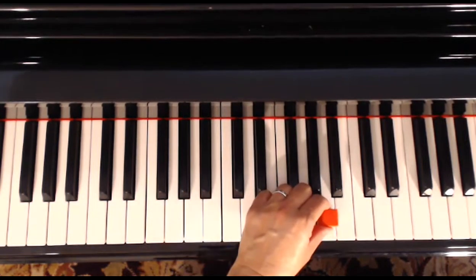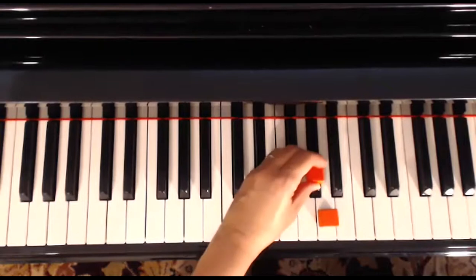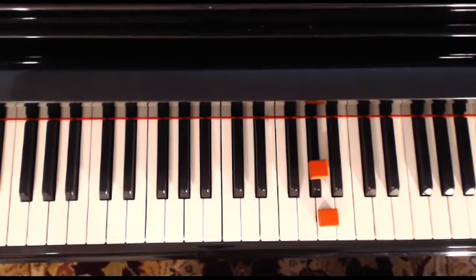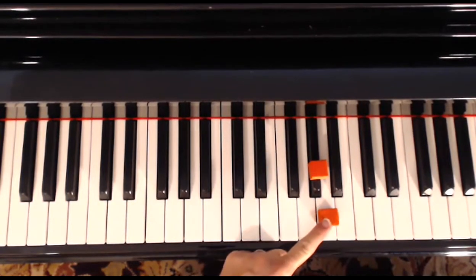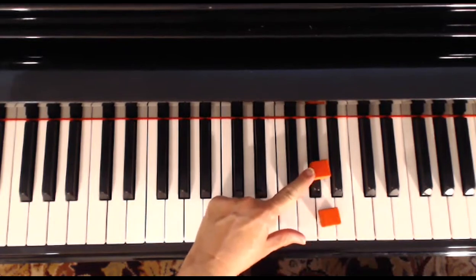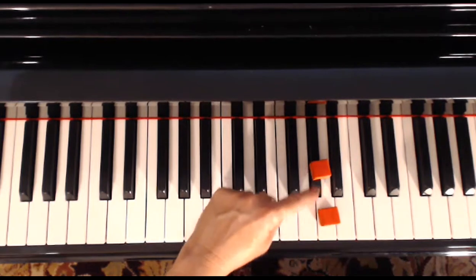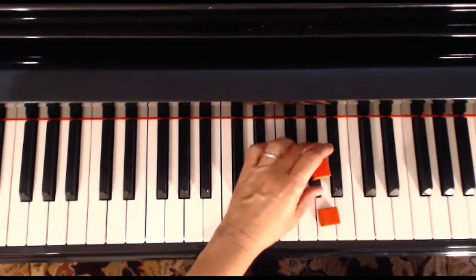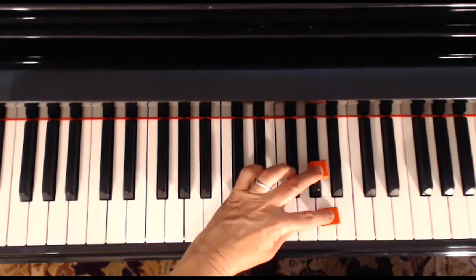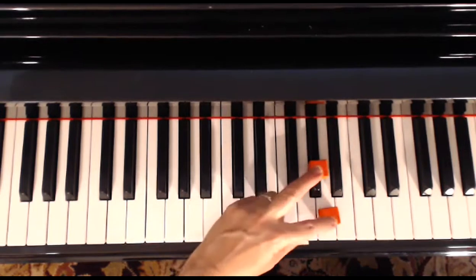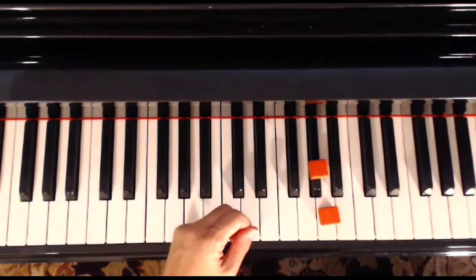So say we have an A, and we have the note below it. We could call that A and A flat. We could also call it A and G sharp. That would be diatonic, and that would be a different set of letter names.